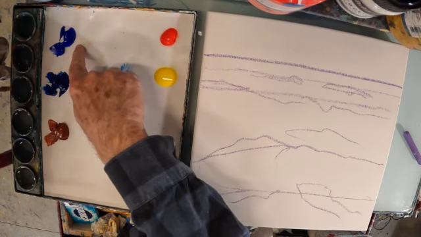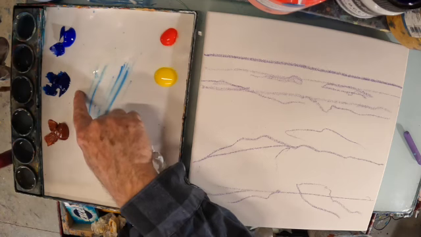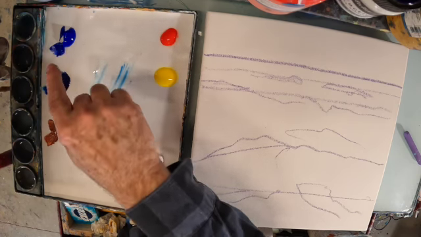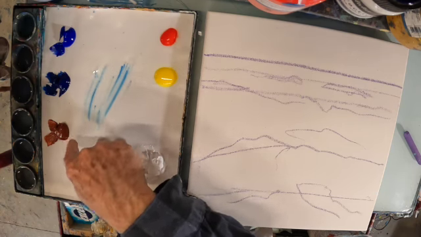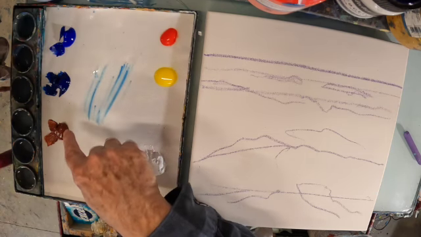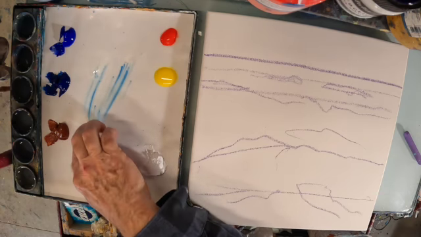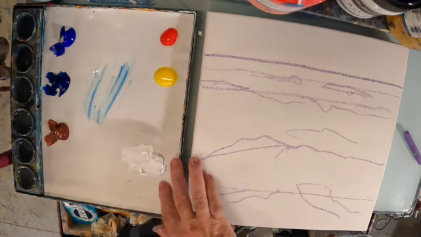This is the ultramarine blue, and this is the phthalo blue. These two blues are the only blues I ever use, and the three of these are all high viscosity paint. Again, just happen to have the jar handy. This is burnt sienna, and this is titanium white.